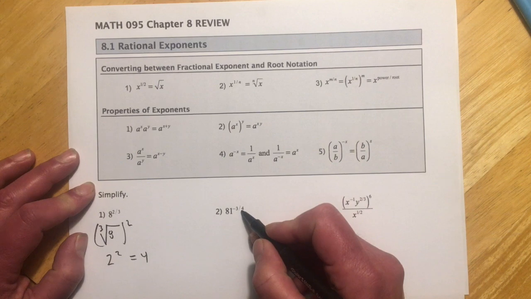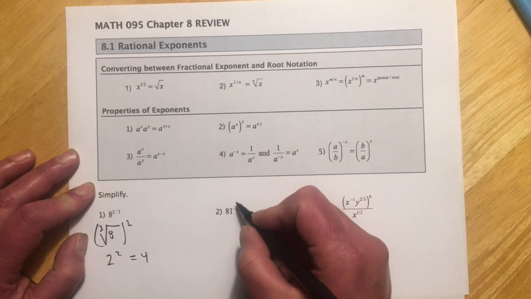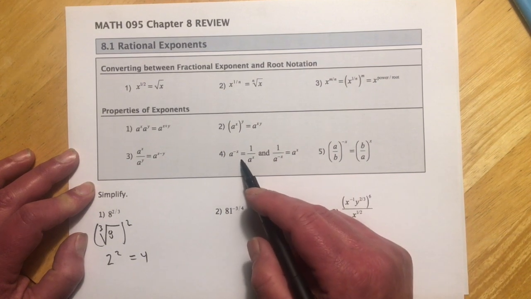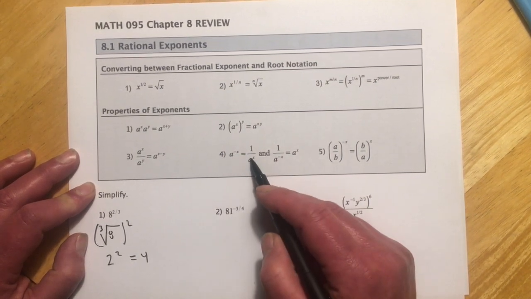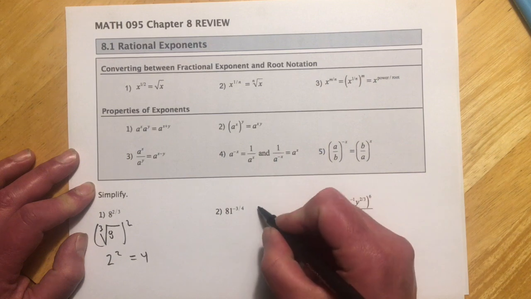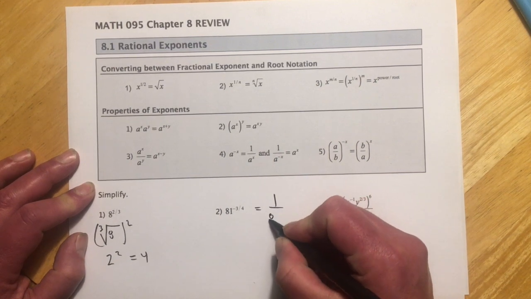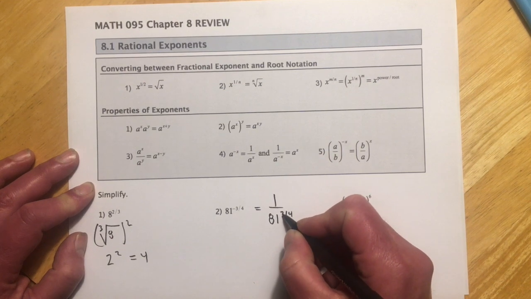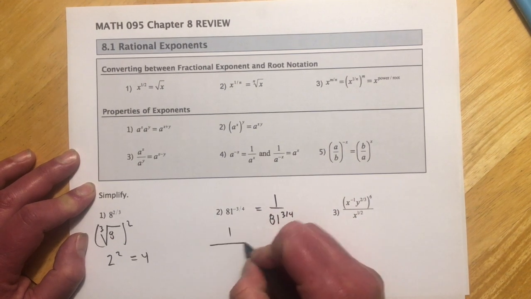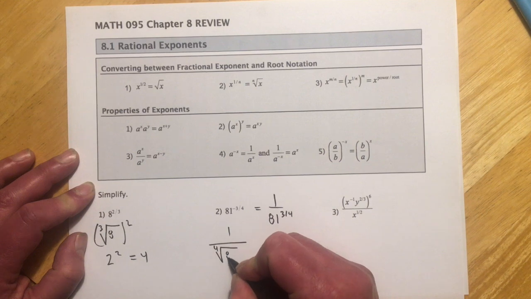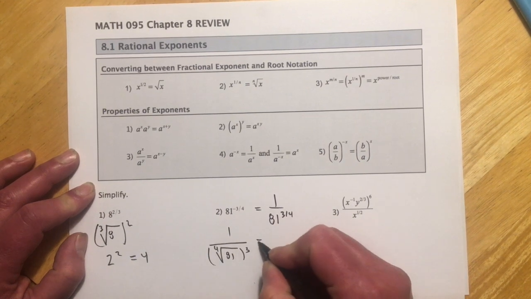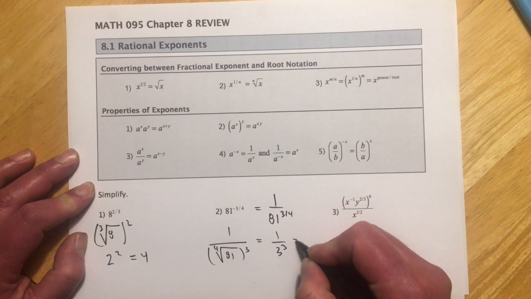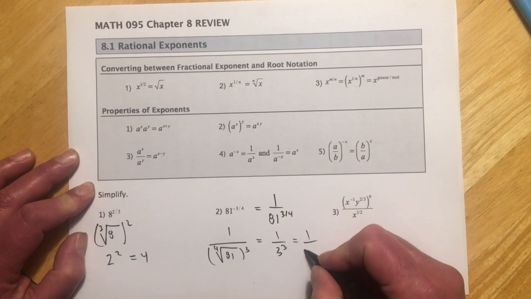81 to the negative 3/4. For that one, it's going to use property 4, right here. And that's when we have a negative exponent, we write it as 1 over. So that would look like 1 over 81 to the 3/4. And then that's going to be the fourth root and cubed. So 1 over the fourth root of 81 cubed. Fourth root of 81 is 3, and then 3 cubed is 27.